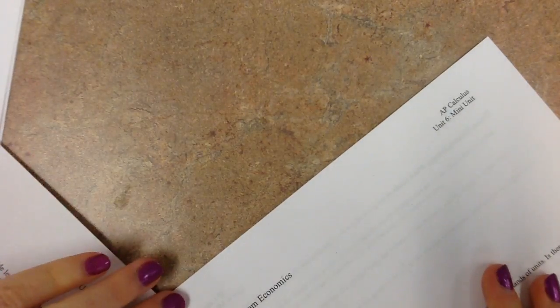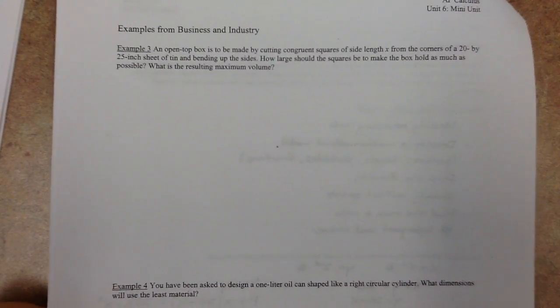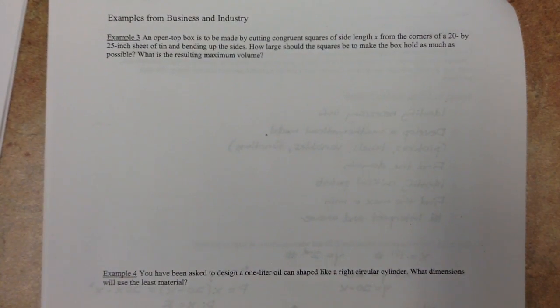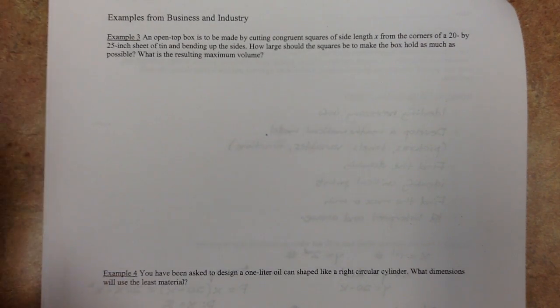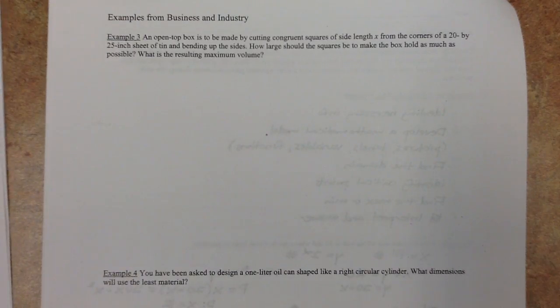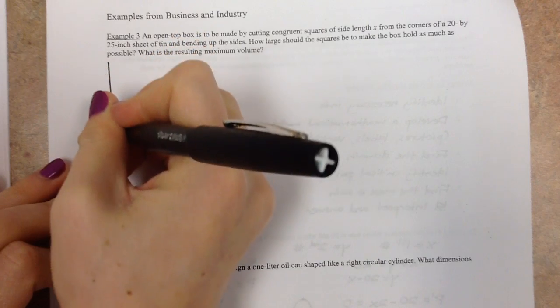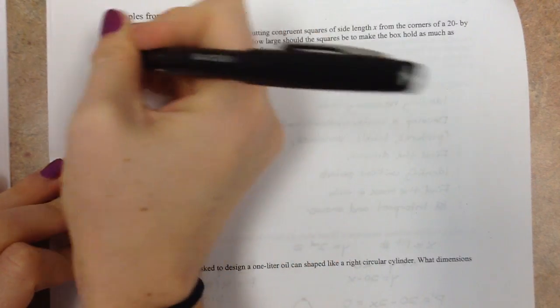Okay, let's see what we've got on the next page. The next page we are going to do one example from business and industry, and then we will do the fourth example together in class. Okay, so examples from business and industry. An open top box is to be made by cutting congruent squares of side length x from the corners of a 20 by 25 inch sheet of tin, and then bending up the sides. So we're going to get a nice picture for this one. Okay, so let's start with a 20 by 25 inch sheet of tin.